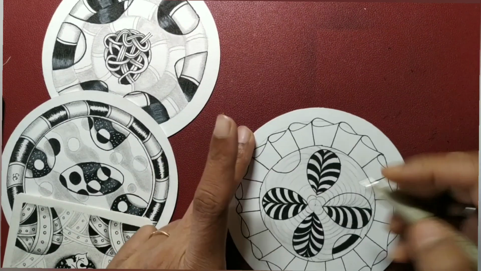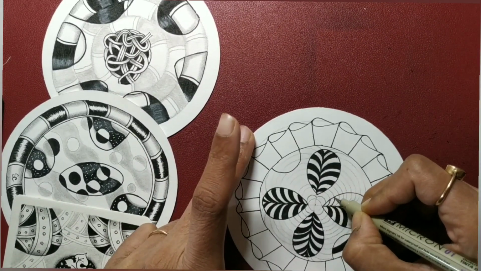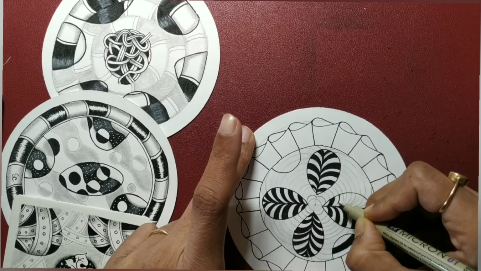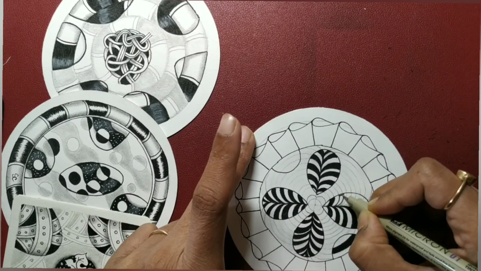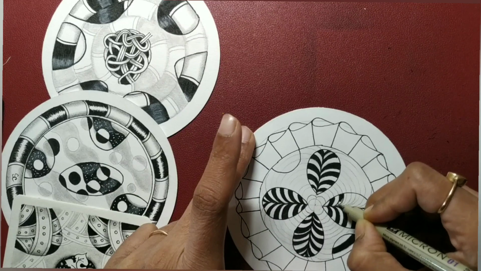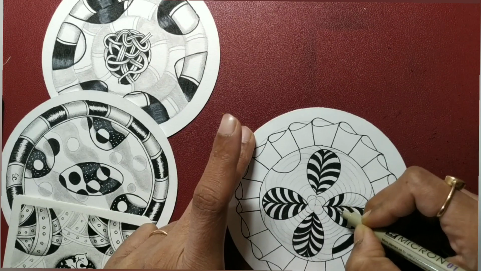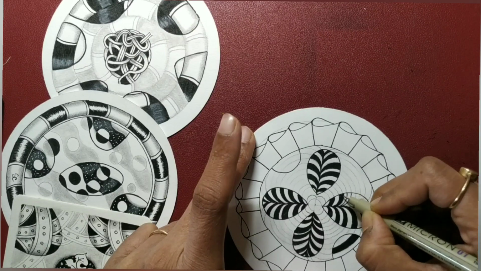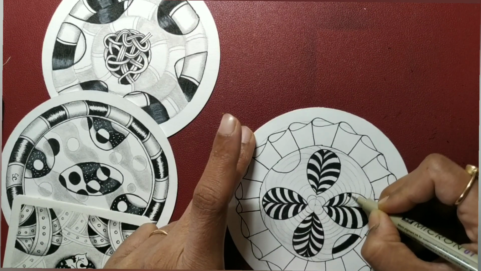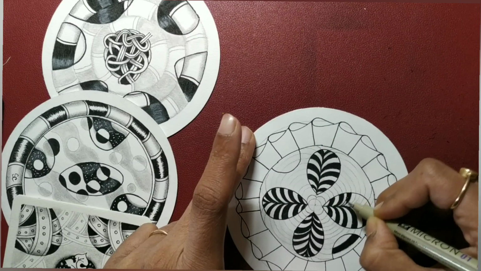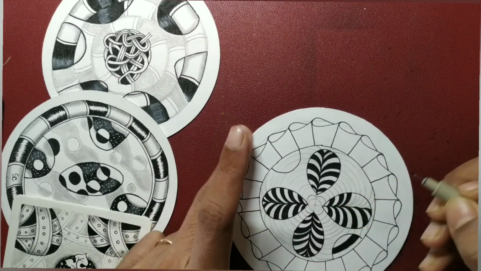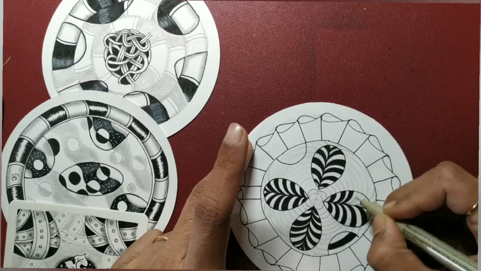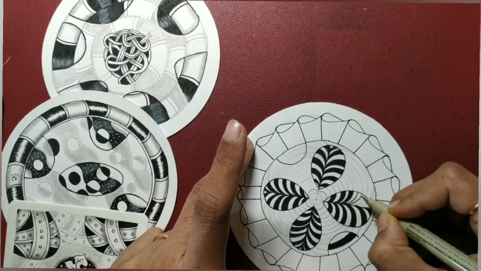And the last side here. Yeah, so just a few left there.